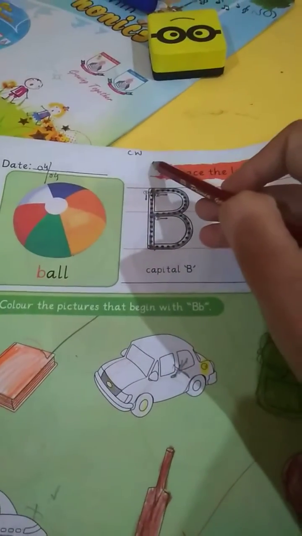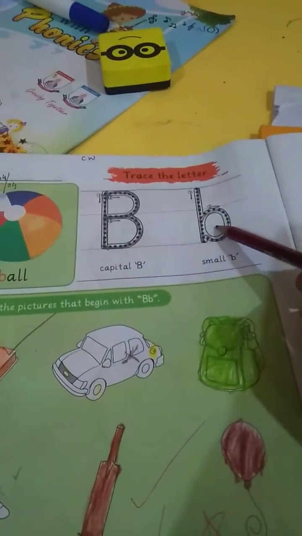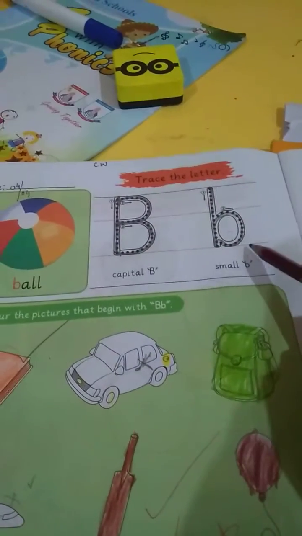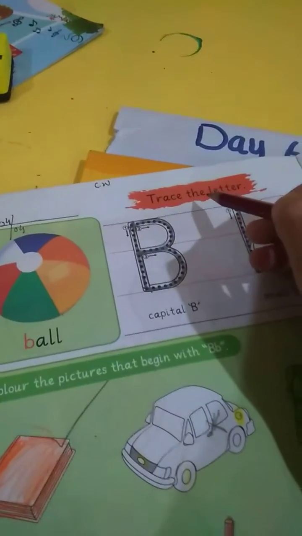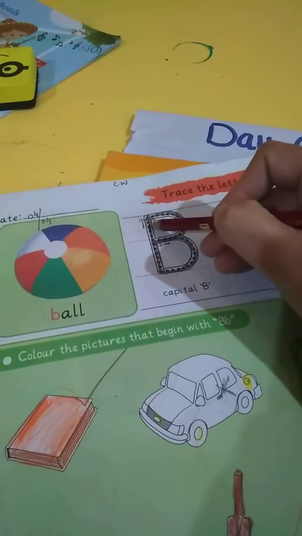Firstly, you write date, CW, trace the letter. This is the letter B, capital B, and this is small b, capital B and small b. Now you start from here, draw the line.